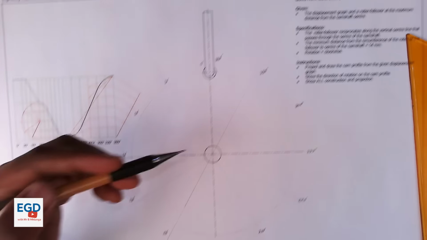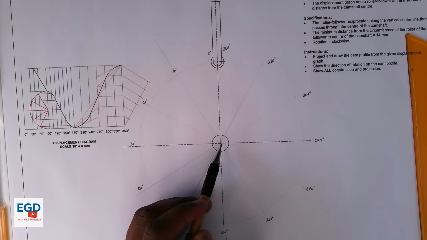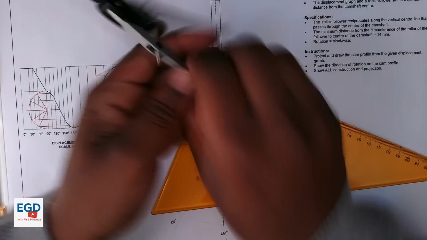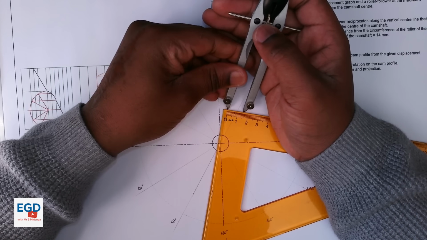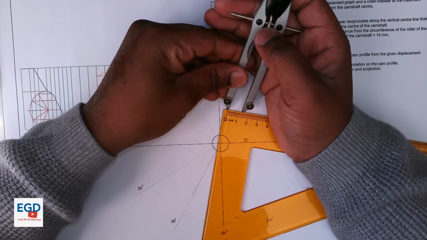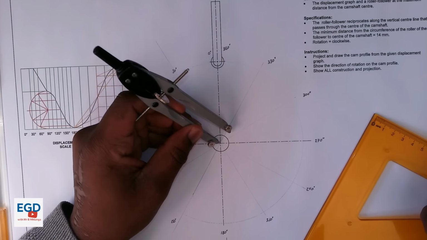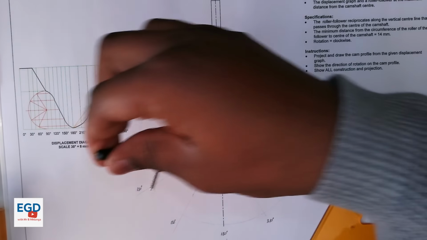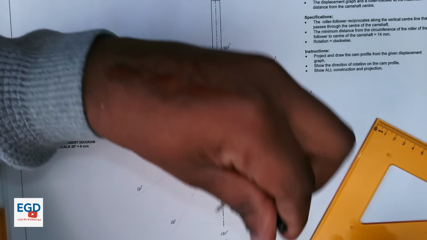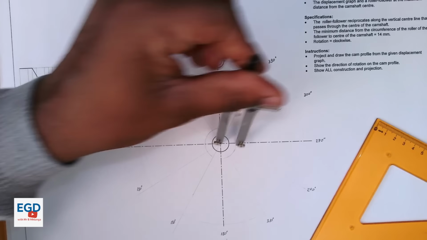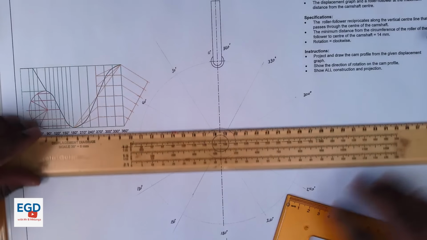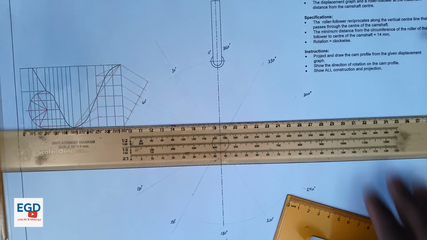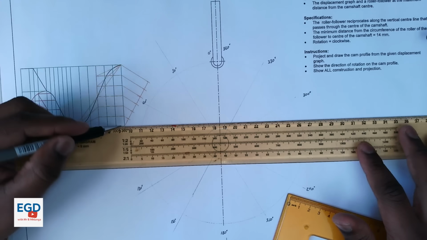Since I labeled the points around, before I project those points, I just want to draw the minimum distance, which is 14. Let me do that quickly. So measure there 14, and then I'll draw a circle there and project that there.